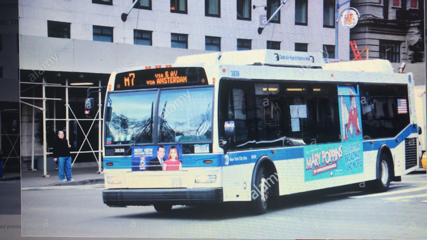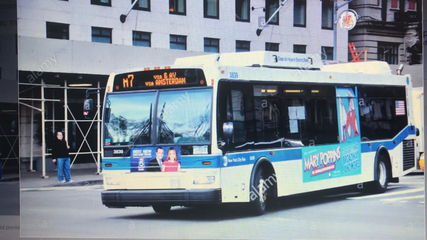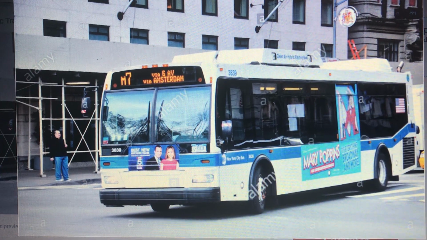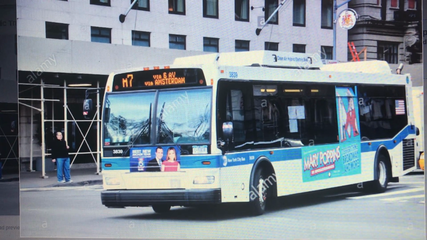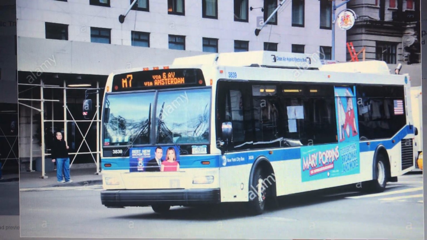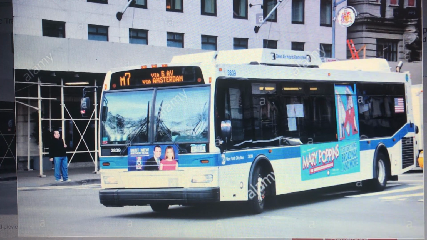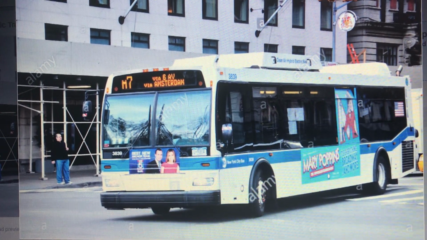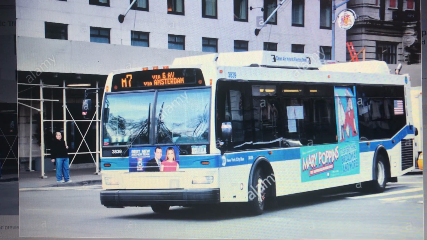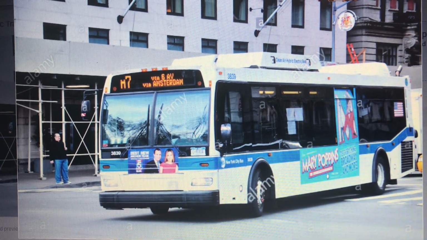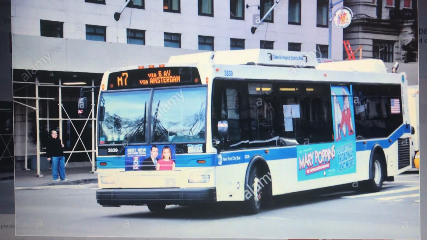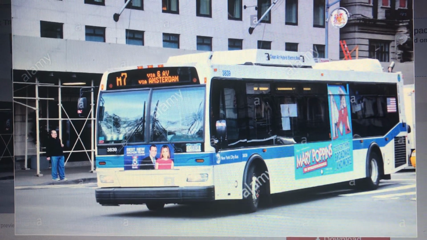Next stop, Manhattan Avenue and West 111th Street. This stop is Manhattan Avenue and West 111th Street. Next stop, Manhattan Avenue and West 113th Street. This stop is Manhattan Avenue and West 113th Street. Next stop, Manhattan Avenue and West 116th Street. This stop is Manhattan Avenue and West 116th Street.